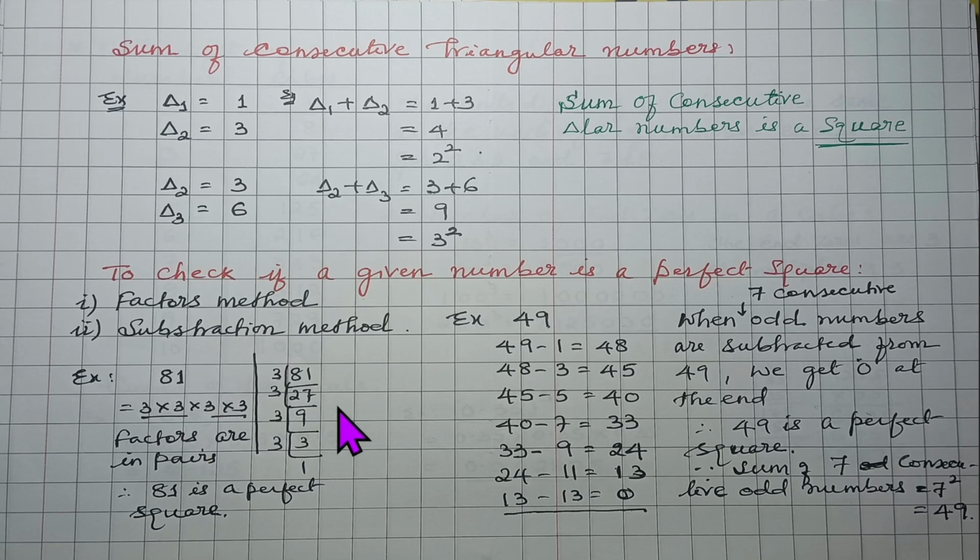So please remember, to confirm whether a given number is a perfect square or not, find the prime factors of that number and pair them. If the factors are in pairs, then that number is a perfect square, and that is the factors method. Now coming to the subtraction method, we know that the sum of odd numbers is a perfect square. So we have to find out how many odd numbers have to be subtracted to know whether it is a perfect square or not. If it is a perfect square, then ultimately the remainder comes to 0. When you keep on subtracting, the final answer will be 0. Let us understand this.